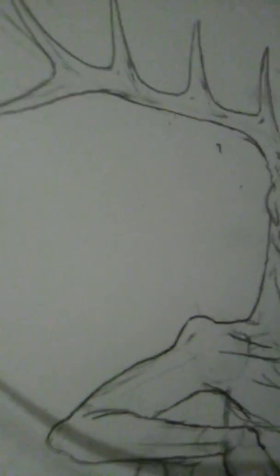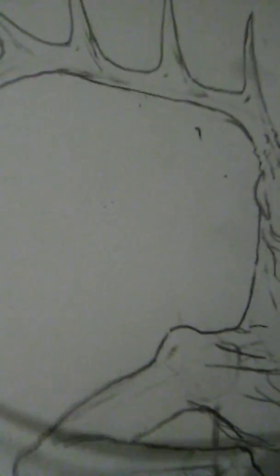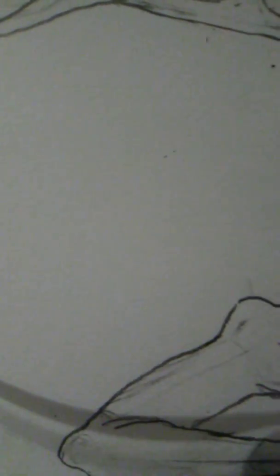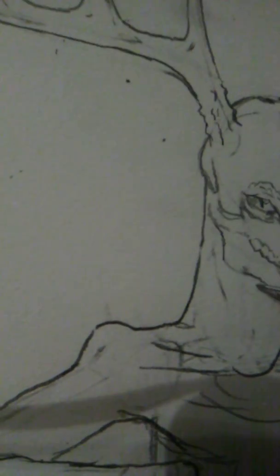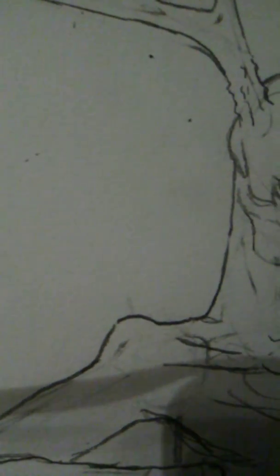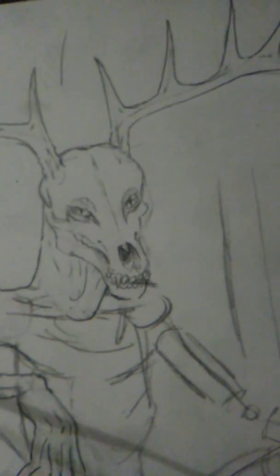In fact, I know we already did the neck, but I might work on those folds just a little bit again. Alright, there we go.